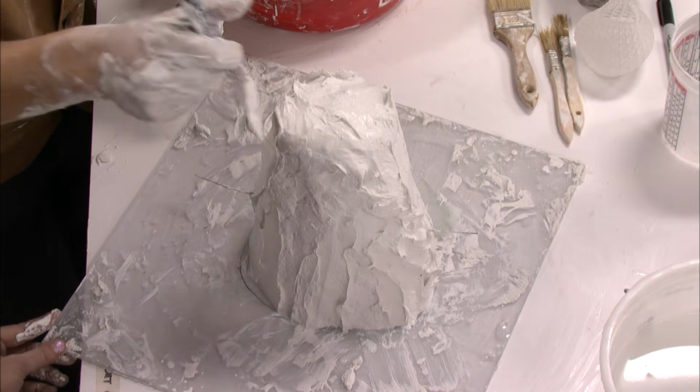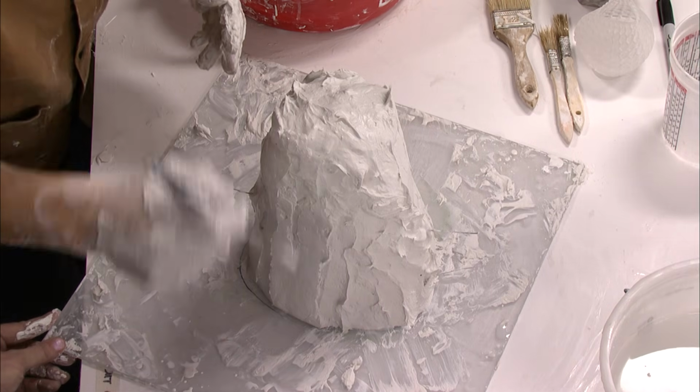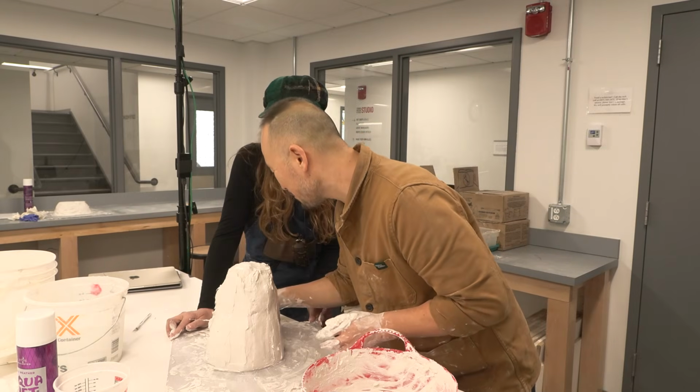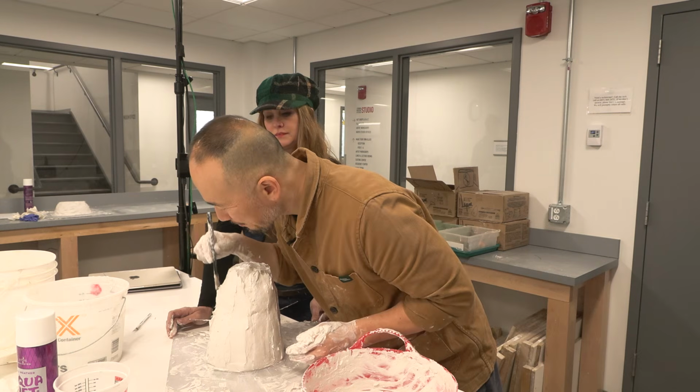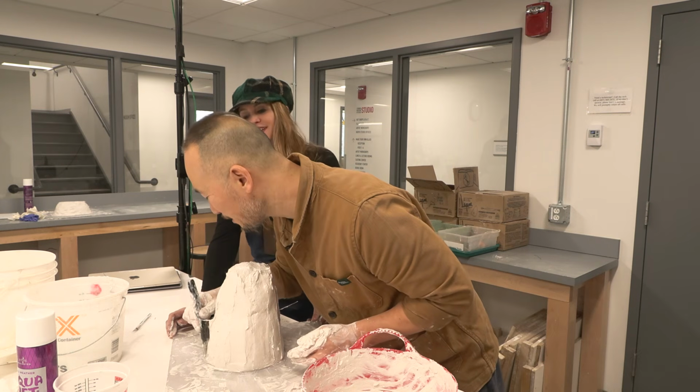This scraper is a really good tool to make your mold surface really nice and clean, and also really satisfying to do.